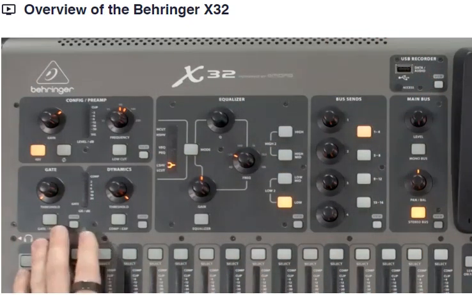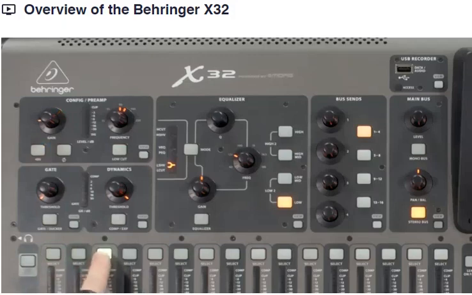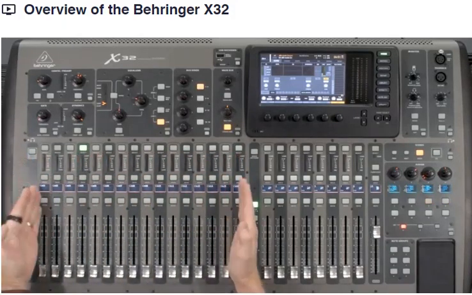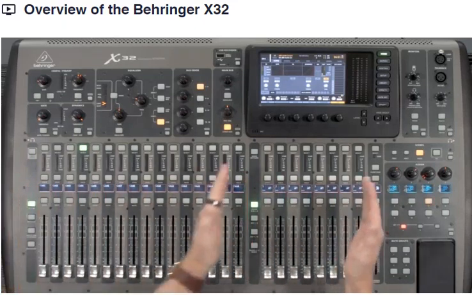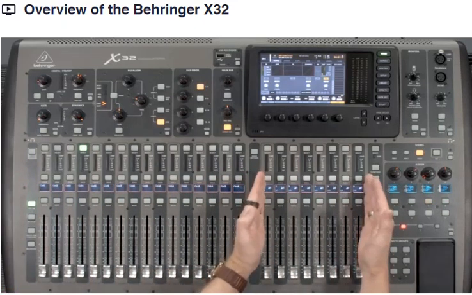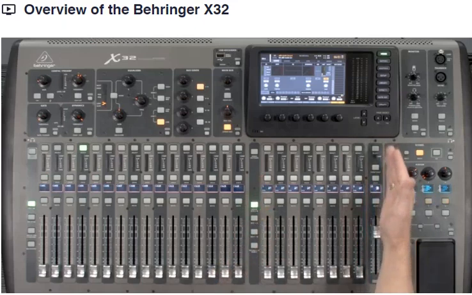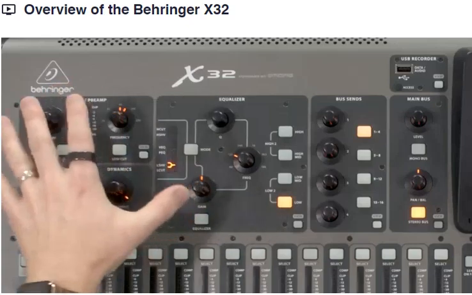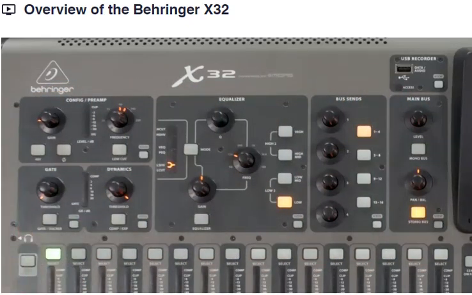And the way that we navigate through this is using the select button. And so we can see that there is a select button for all of these 16 faders on the left fader bank. There's a select button for all 8 faders on the right fader bank, and a select button for our main left-right. So let's go ahead and talk in a little bit more detail on the channel strip here.